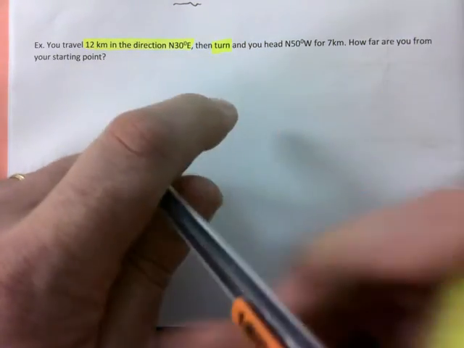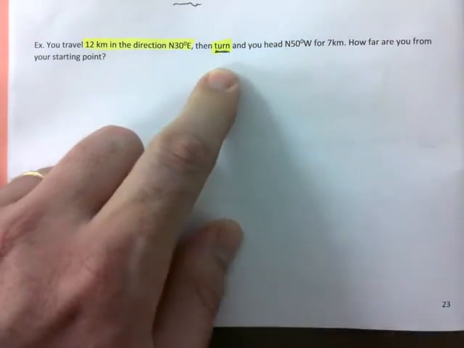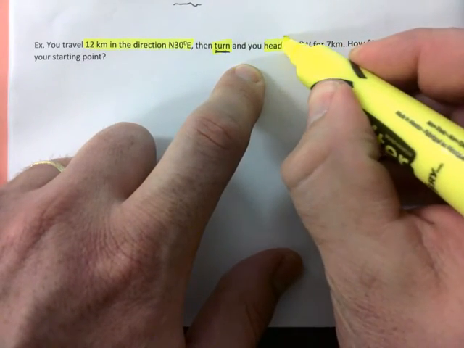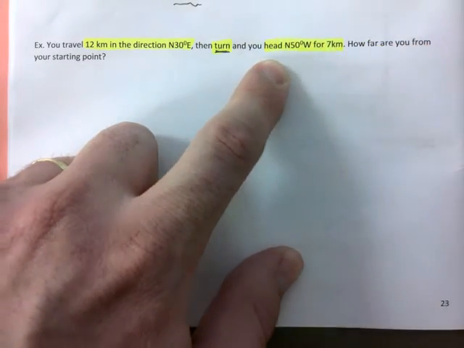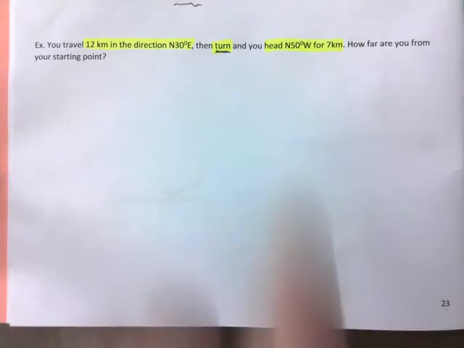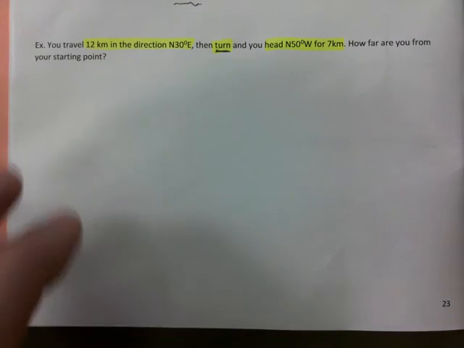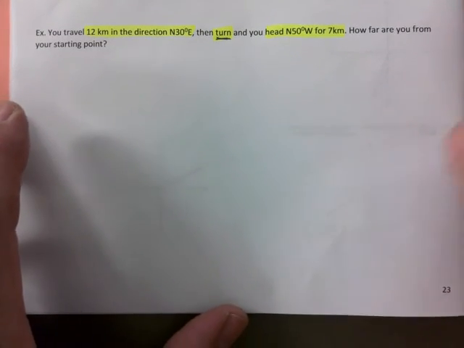You turn, underline and highlight, and you head north 50 degrees west for 7 kilometers. That's your second direction. How far are you from the starting point? I left you a lot of room for a reason. So let's just start somewhere over here.